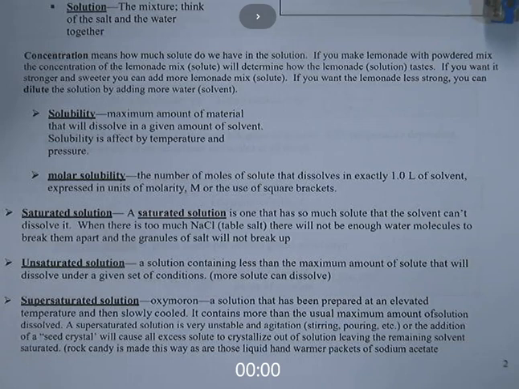A supersaturated solution is very unstable, and agitation, such as stirring or pouring, can cause those extra, for example, sodium chloride ions to come back together and form a salt crystal again. Another way that can happen is you put a seed crystal in. You put, say, a string that has some salt crystals on it in the middle of that solution, and the sodium and chloride will start to attach to them, and that's called a seed crystal, and that will cause the excess solute to crystallize out of solution, leaving the remaining solvent saturated.